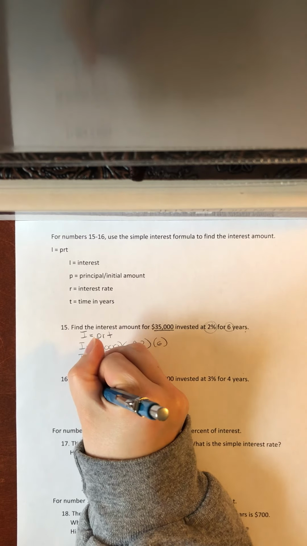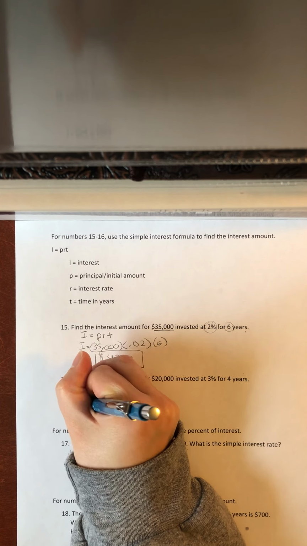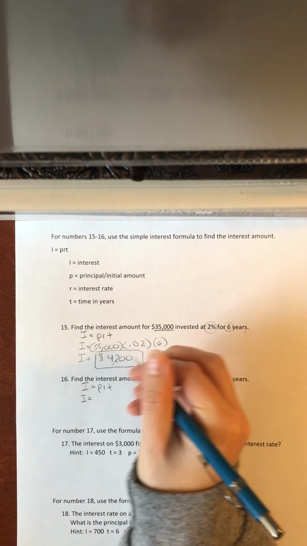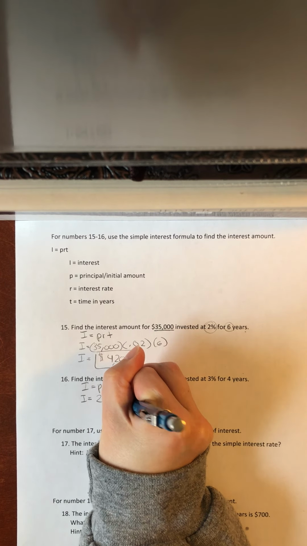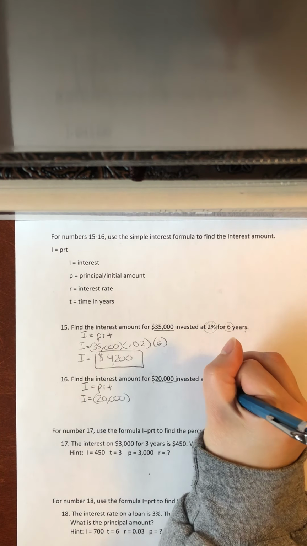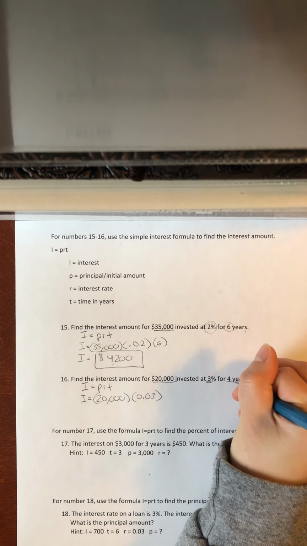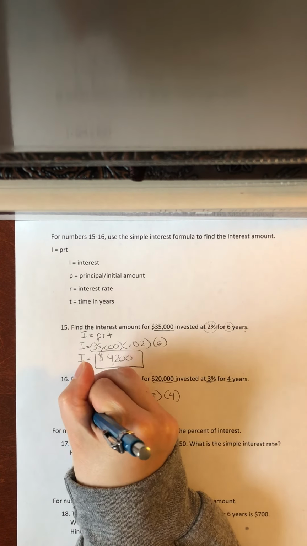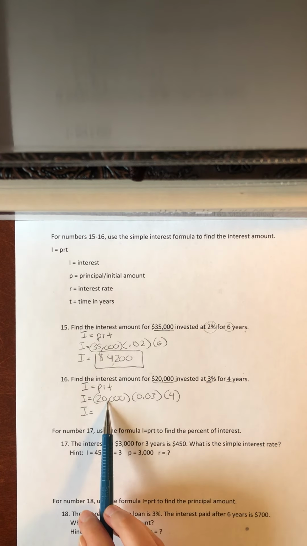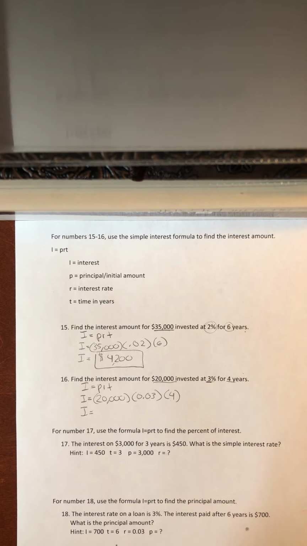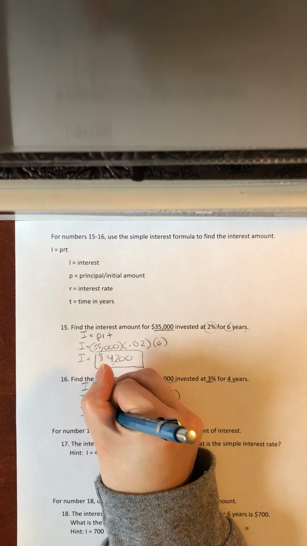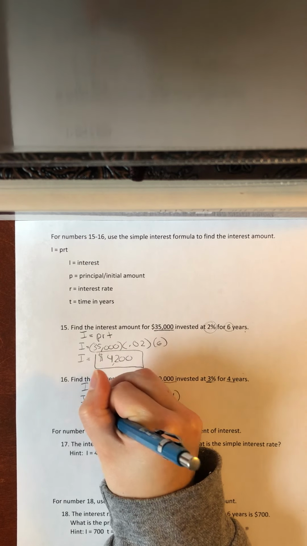Next, same thing, I equals PRT. I equals, the principal amount is 20,000 times your rate, which is 0.03, times your time, which is 4 years. If you do 20,000 times 0.03 times 4 in your calculator, you will get $2,400.